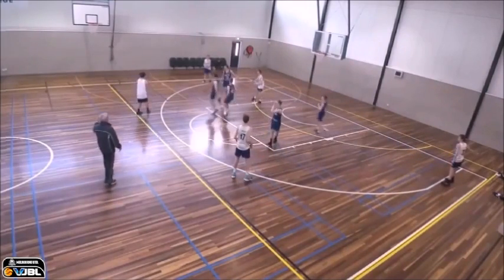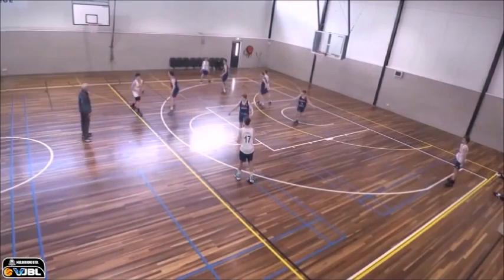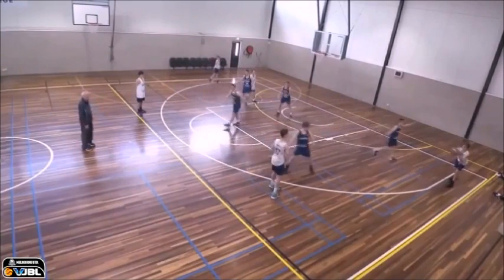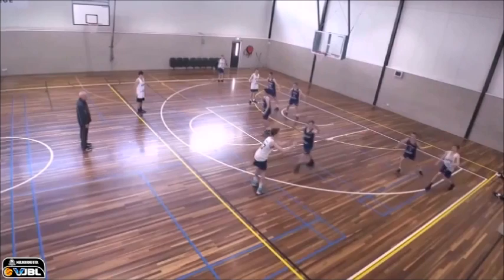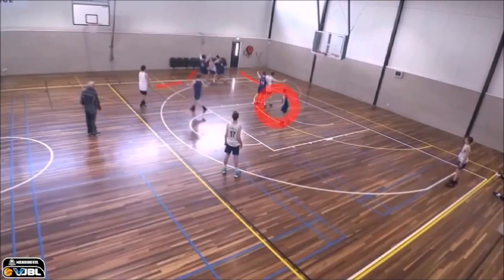The 2 players off the ball are looking to match up to players. And when the ball is passed out of the double team, players quickly match up. Again, you can see here good man-to-man positioning off the ball. We get a double team on the ball here.